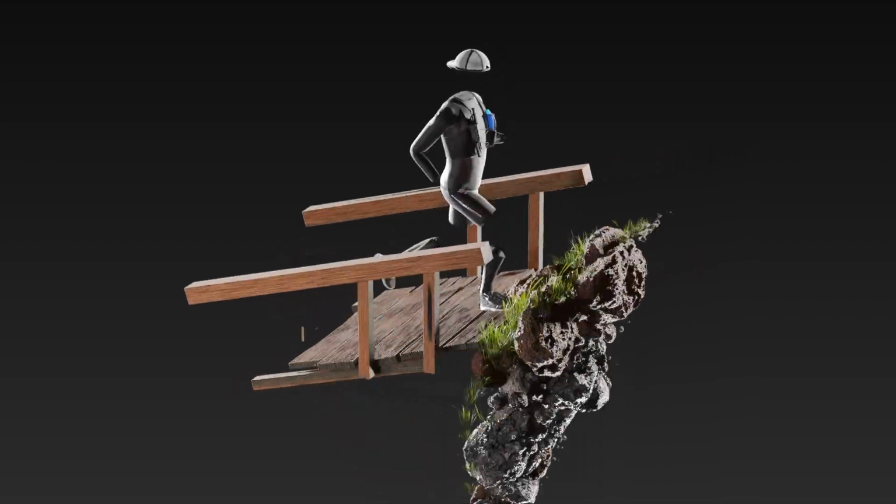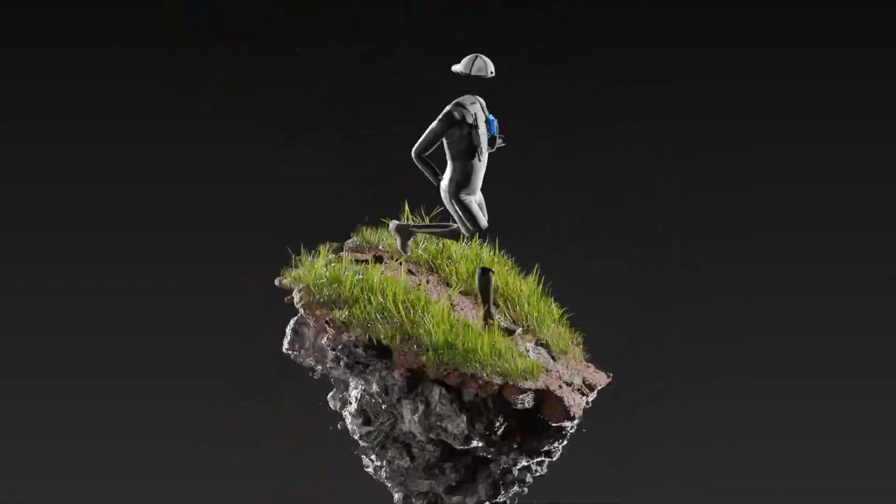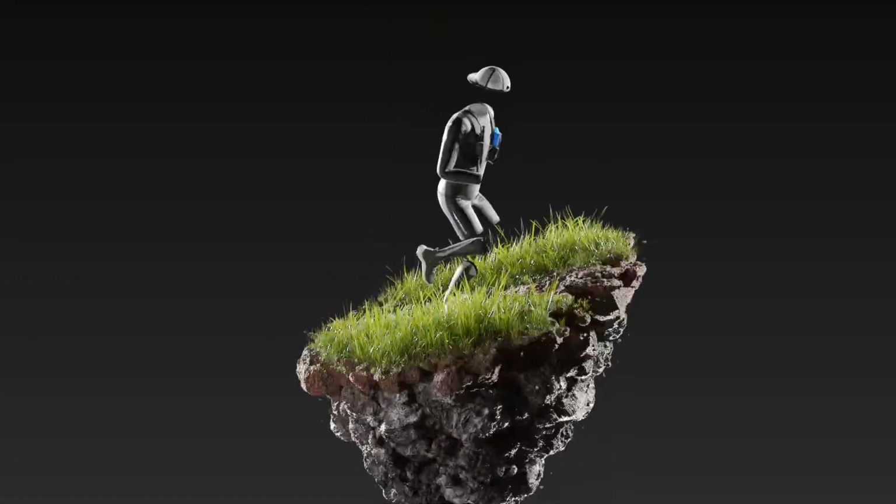And that's it for this video. Hope you learned something here. In the next part, we'll continue in this direction in order to add some trail signage and some procedural trees.